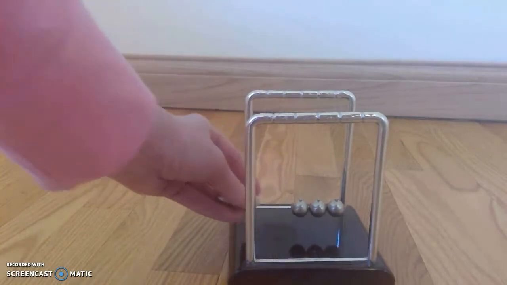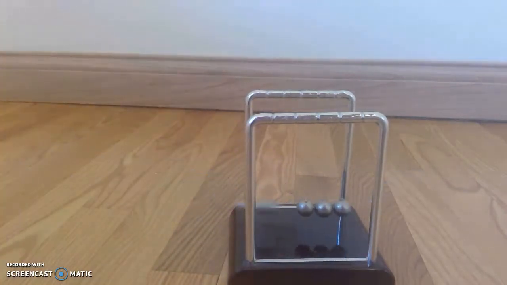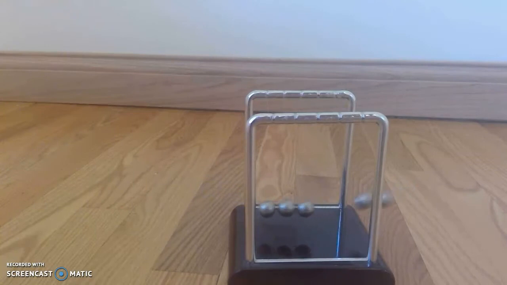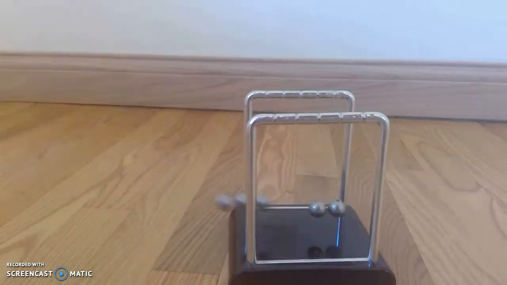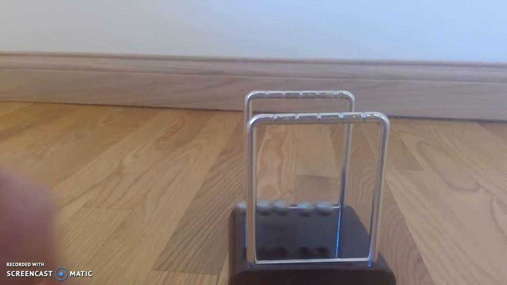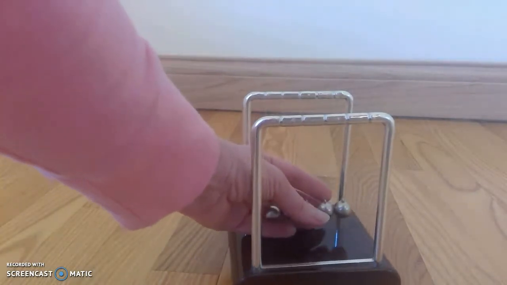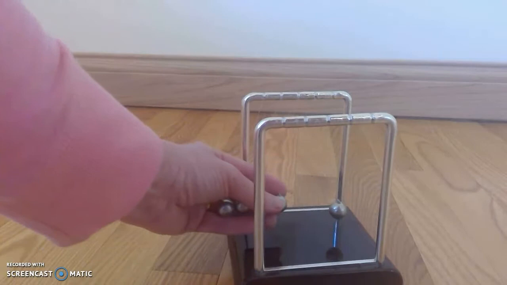Watch what happens when I do 2. 2 balls go back and forth. When I do 3, 3 balls go back and forth. And I can keep going. I'll try 4.